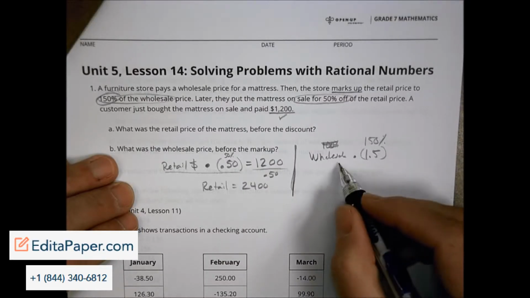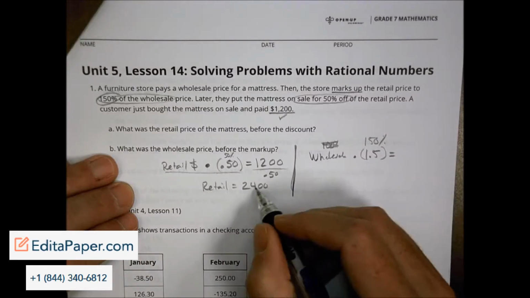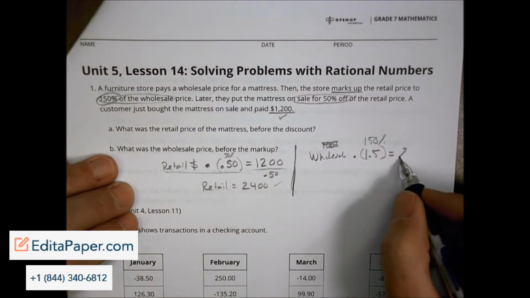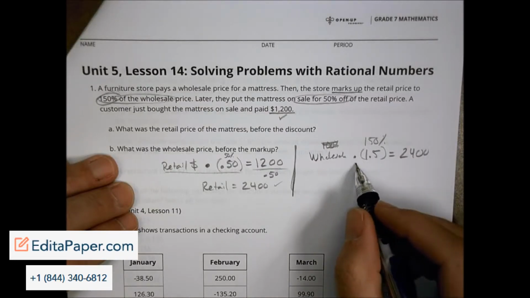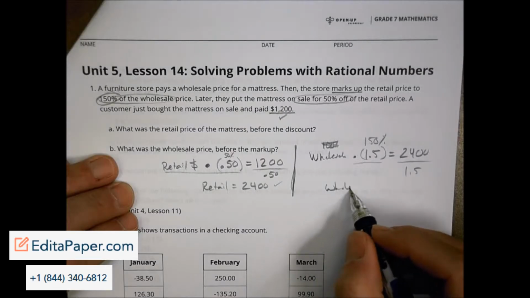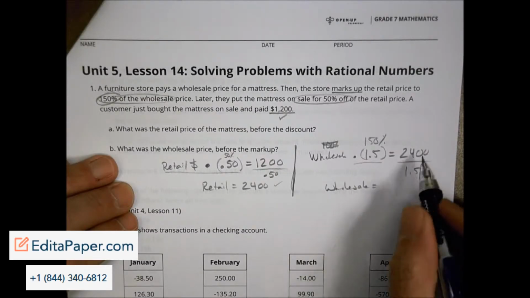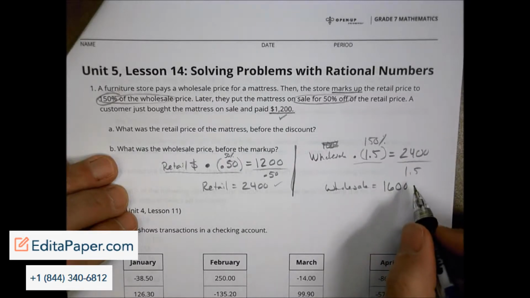Now the wholesale price times 1.5, 150%, is going to be equal to the retail price, which was $2,400. So to find the wholesale, we divide everything by 1.5, so our wholesale price is $2,400 divided by 1.5, which is $1,600.